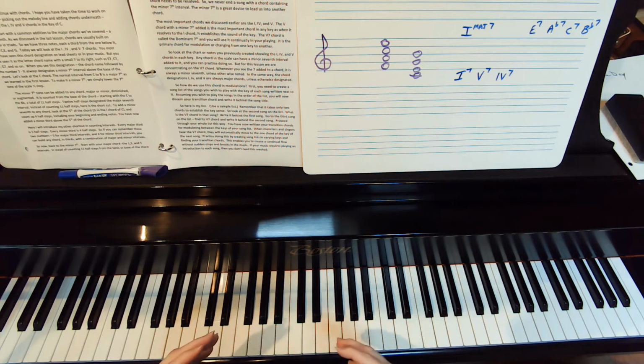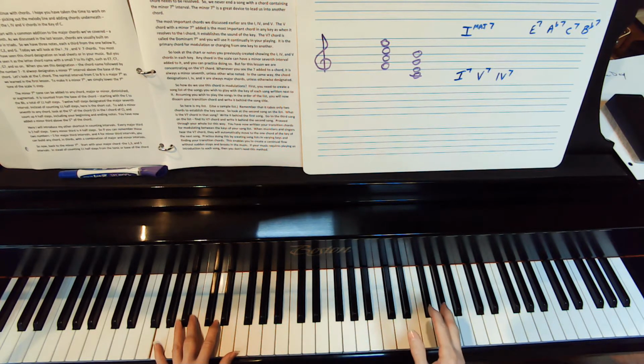And this is what is used primarily all the time in worship when we are modulating between keys. Modulating means we're changing keys. We're going up or down to another key, whatever the song is that we're in. And I'm going to show you how to use this for modulation.